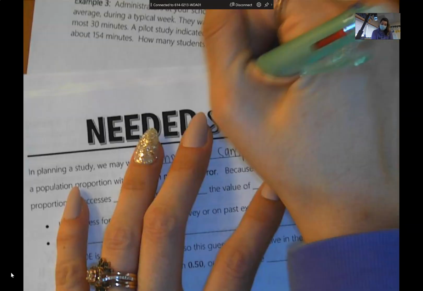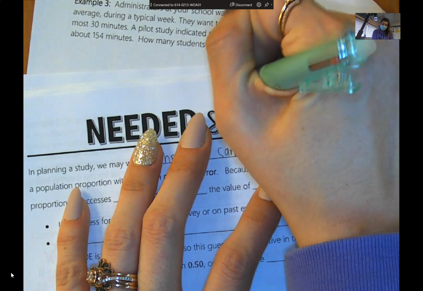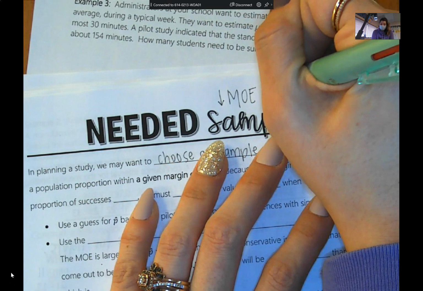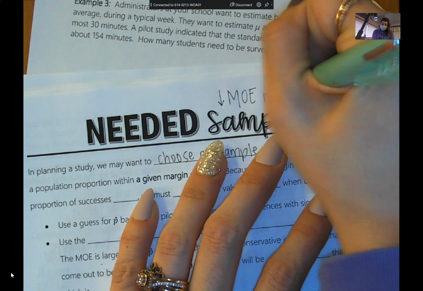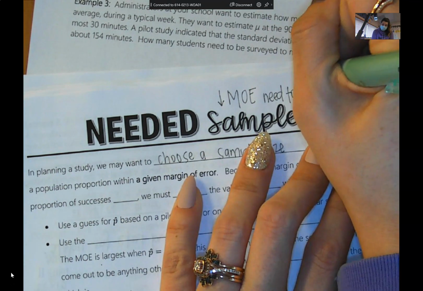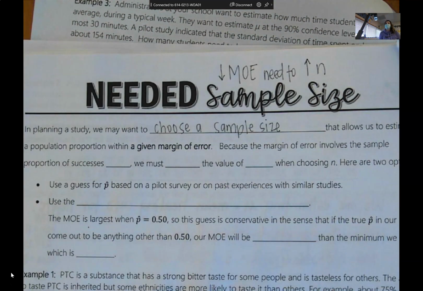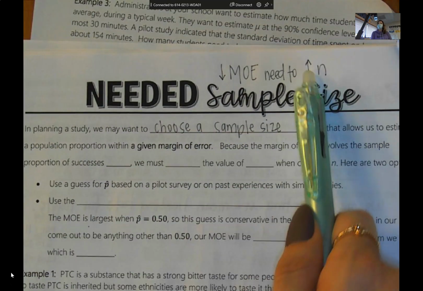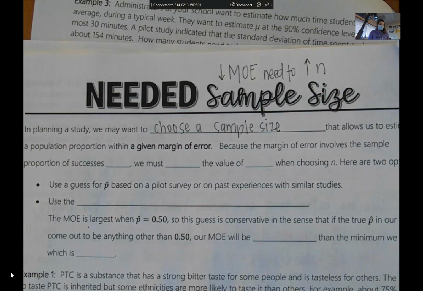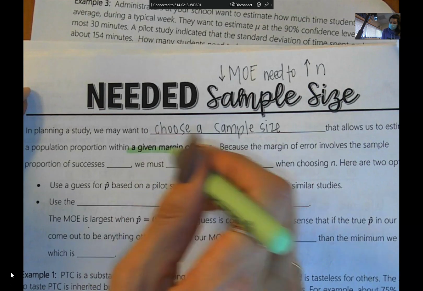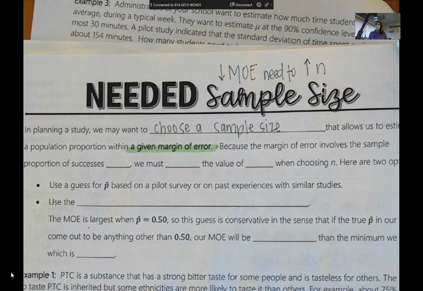If you want to decrease margin of error, that means that you need to increase sample size. Maybe "need to" is a strong statement, but this is one way to decrease margin of error. We're doing this because we are targeting a specific margin of error.